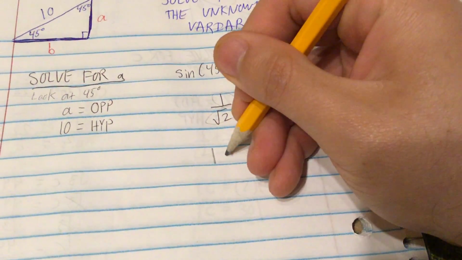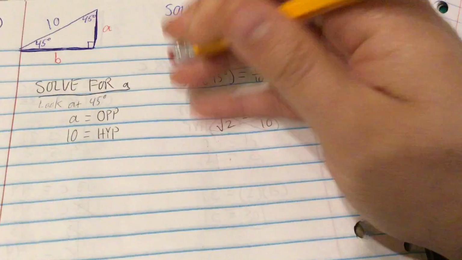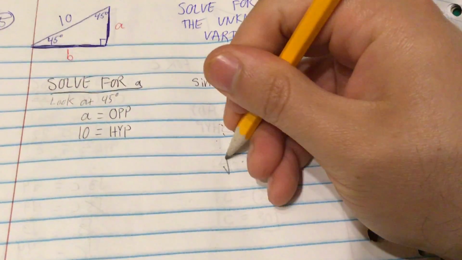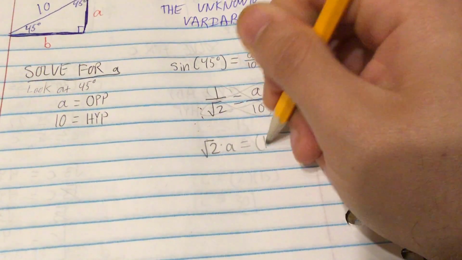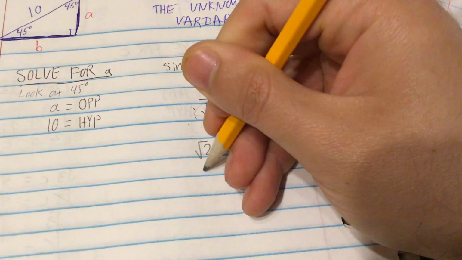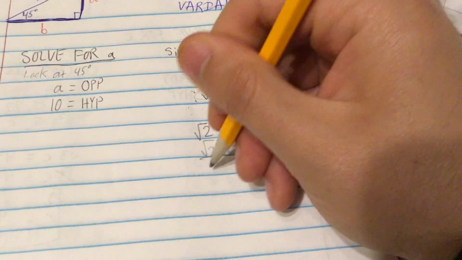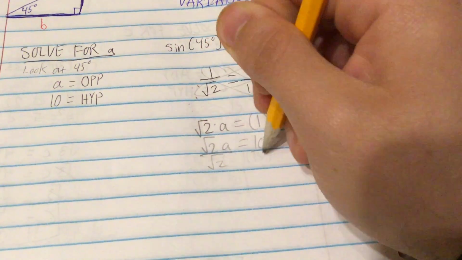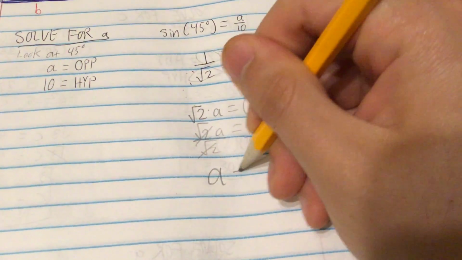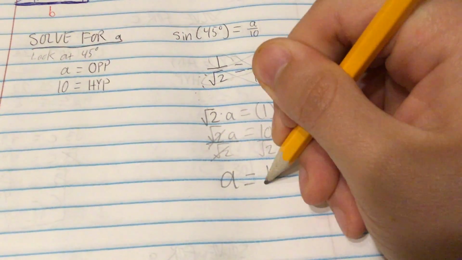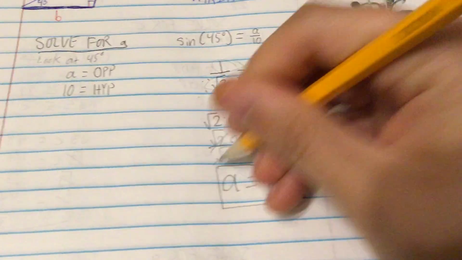Radical 2 times A is equal to 1 times 10, or radical 2 A equals 10. Now if I divide both sides by the square root of 2, A is equal to 10 over the square root of 2. And that's okay with me.